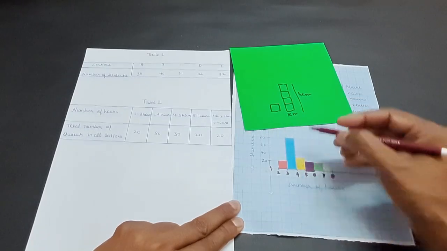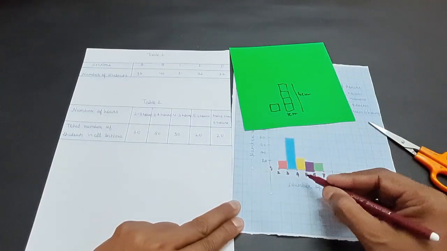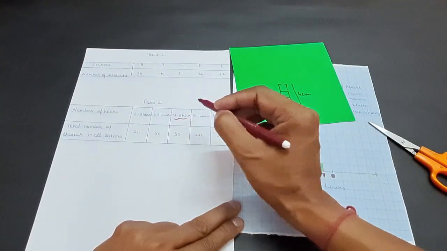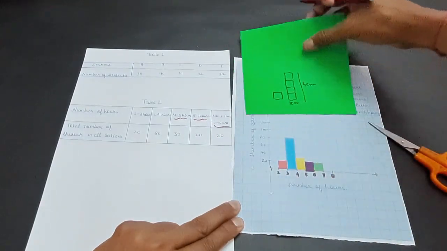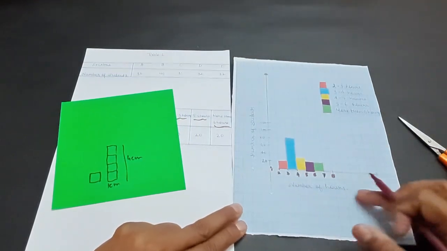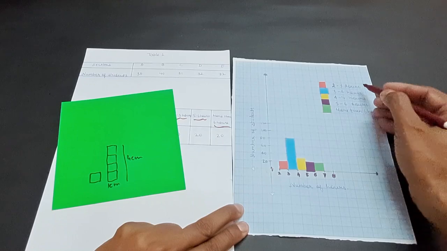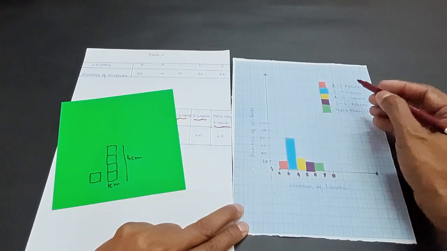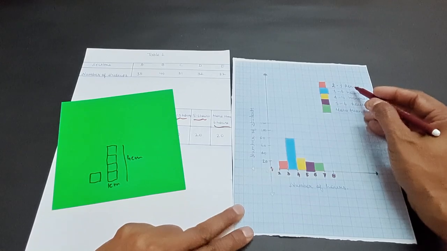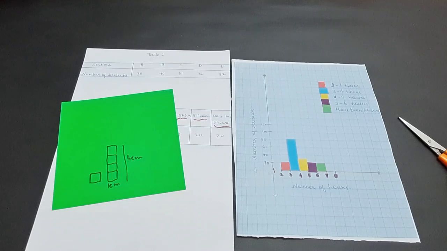Likewise, keep on cutting appropriate height squares or rectangles and keep on pasting them along 4 to 5 hours, 5 to 6 hours, and more than 6 hours. The figure which you obtain will look something like this, where different colors will correspond to different number of hours. So you have to specify which color corresponds to how many hours of watching television. And this is the activity on drawing the histogram.